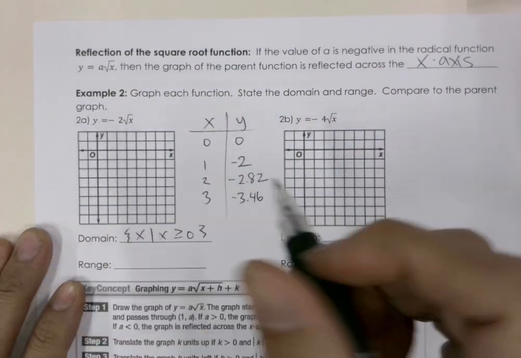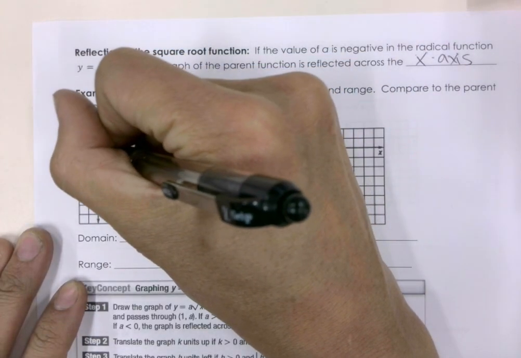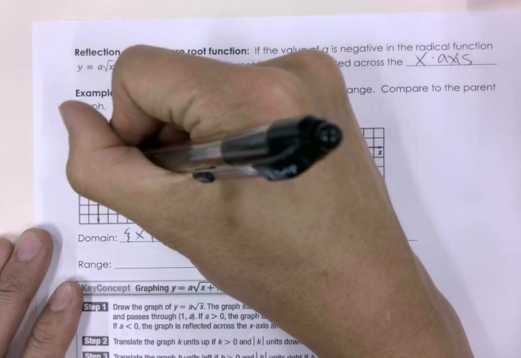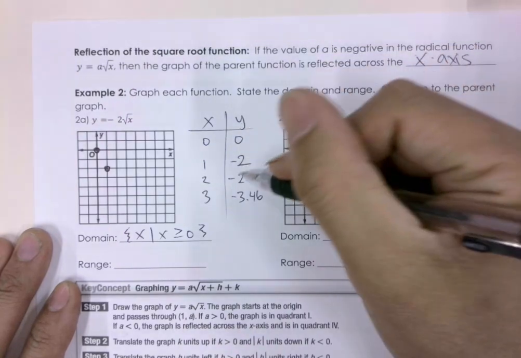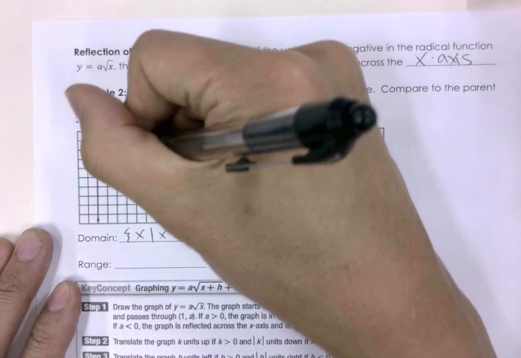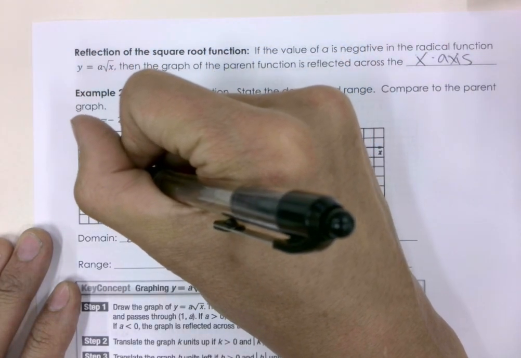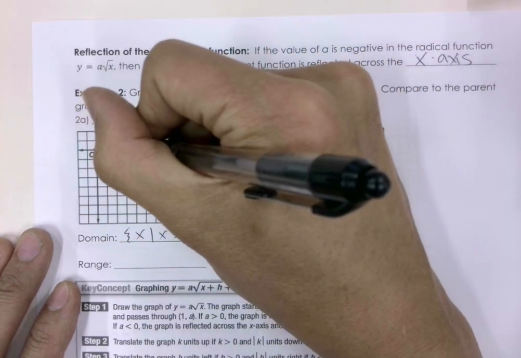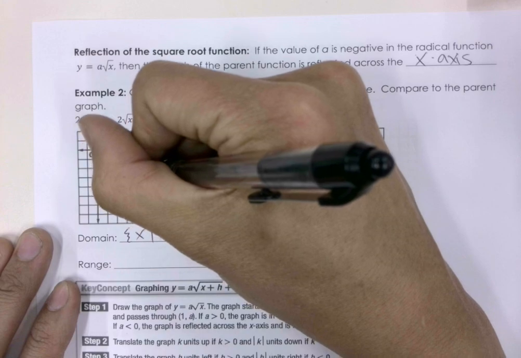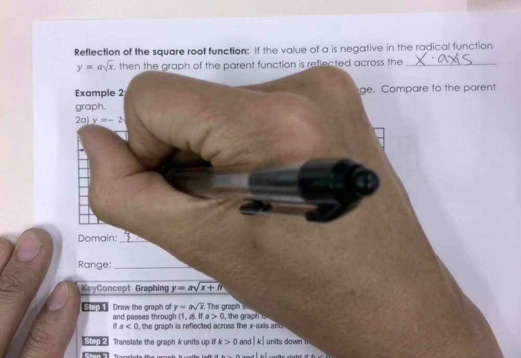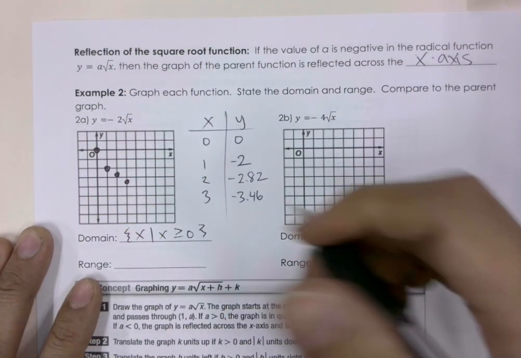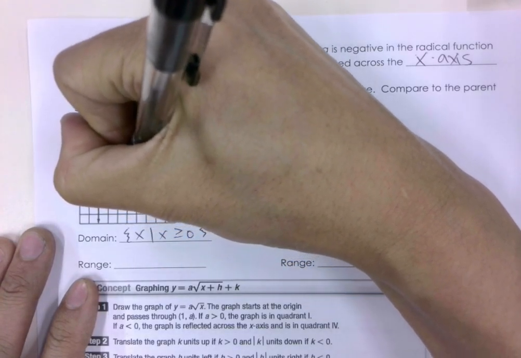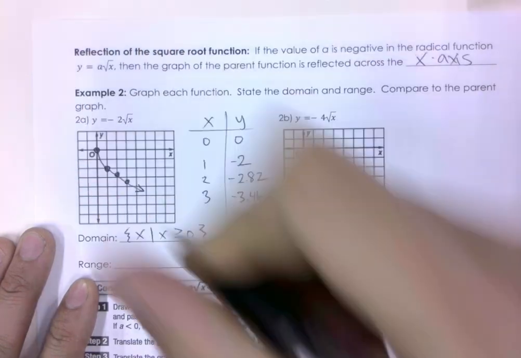All right, let's go ahead and try graphing it now. We have 0, 0. That's the center point there. We have 1, negative 2. Gets us to there. And then we have 2, negative 2.8. So that's about right there. And then we have 3, and it goes to negative 3.46. So 3.46 is right about there. We can see our curve starting to form. So I can go ahead and graph my curve. It's going to look something like that.